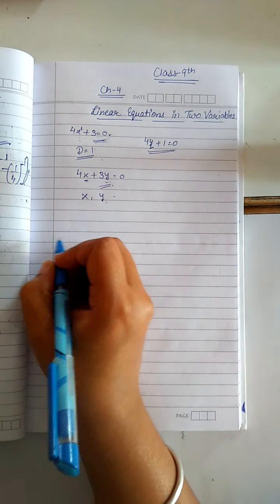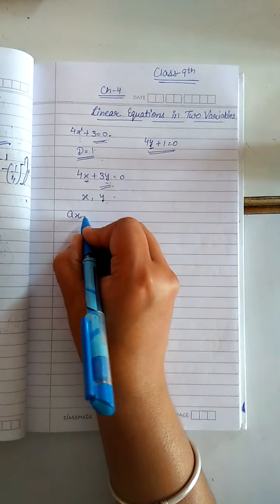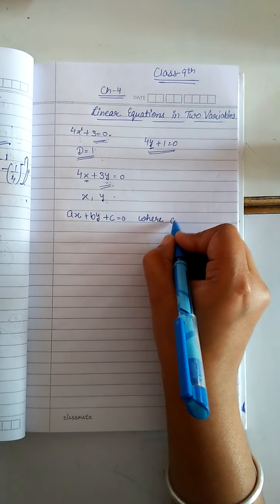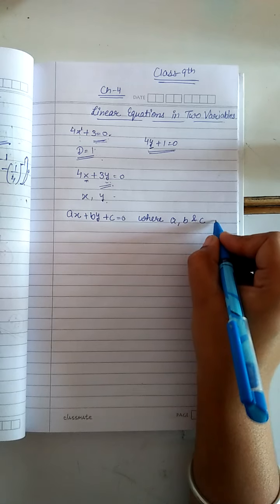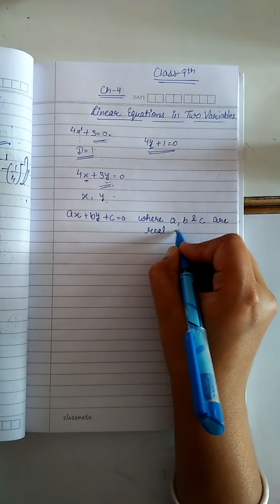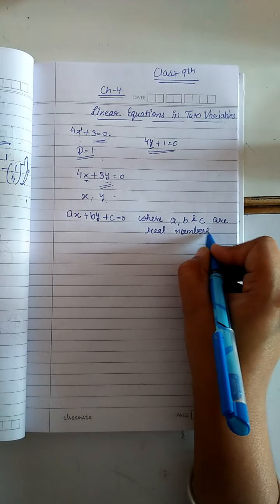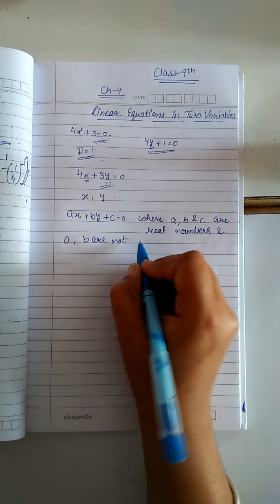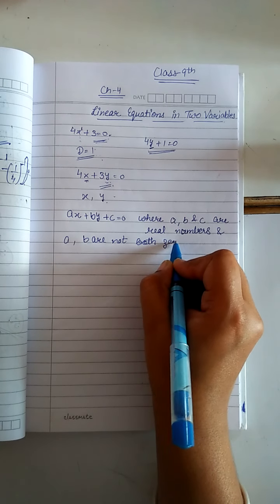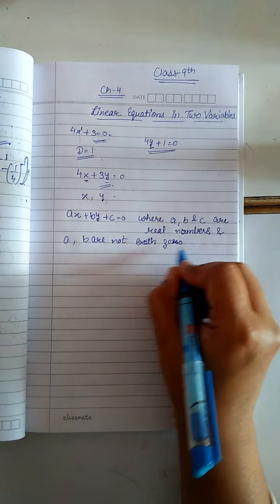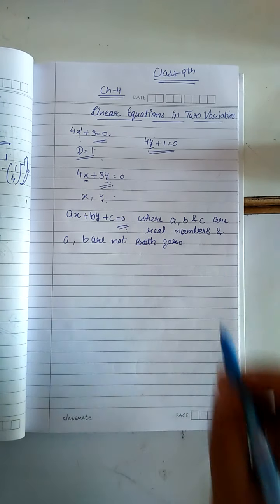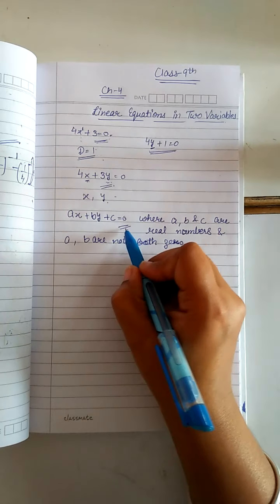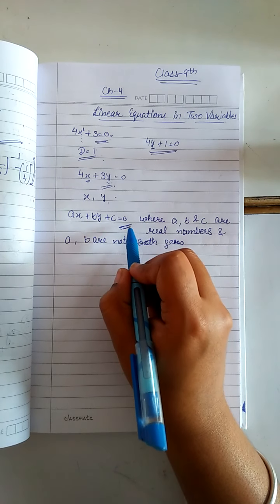Any equation which can be put in the form ax plus by plus c is equal to 0, where a, b and c are real numbers, and a and b are not both zero, both should not be zero. Okay, this is called a linear equation in two variables. Clear? This is the standard form of a linear equation in two variables. You have to remember this standard form.